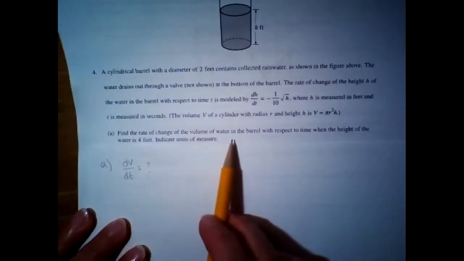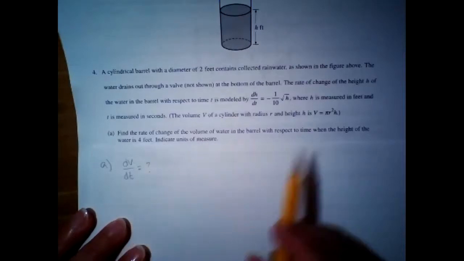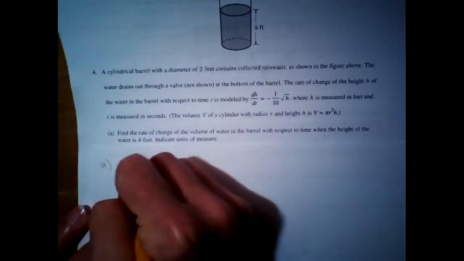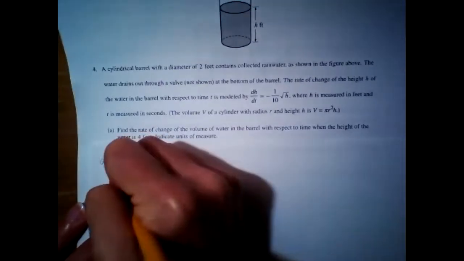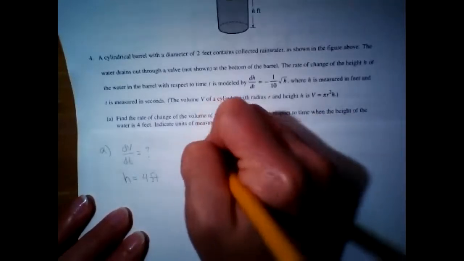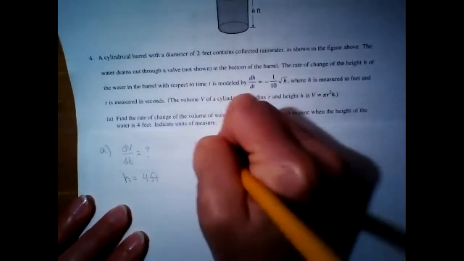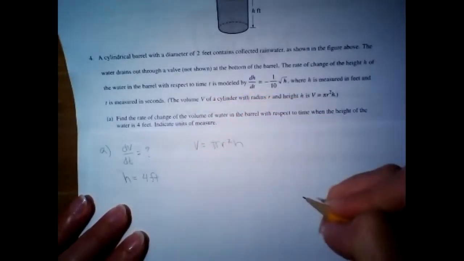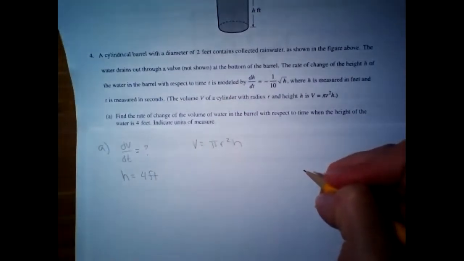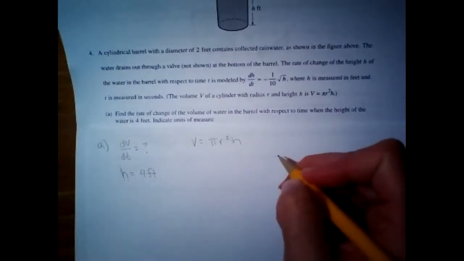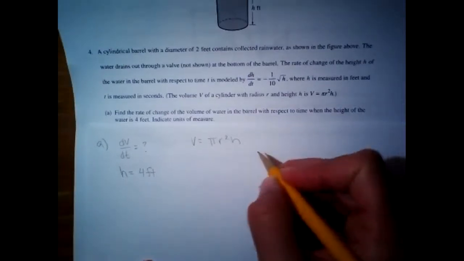Find the rate of change of the volume of water in the barrel with respect to time when the height of the water is 4 feet. So when h is 4 feet, indicate units of measure. All right, so they give us volume equals pi r squared h. And bringing back memories, this is back from unit 4, part 2. I split unit 4 into 2 parts because related rates are something we need to spend more time on. So this was unit 4, if you want to go back and look at any of that.